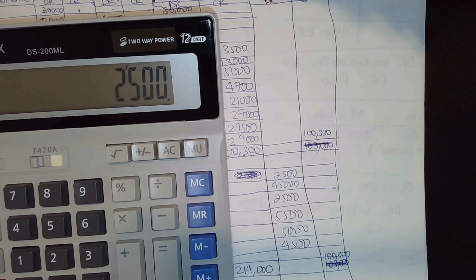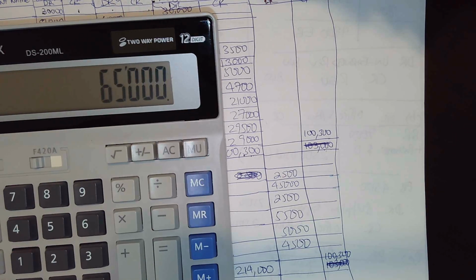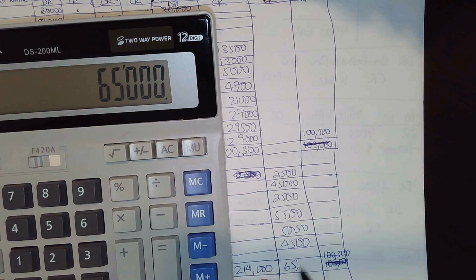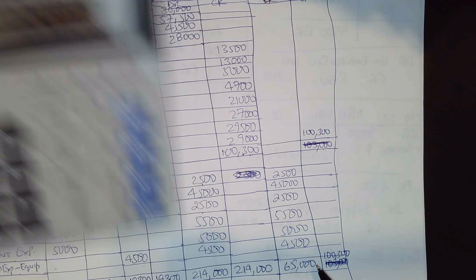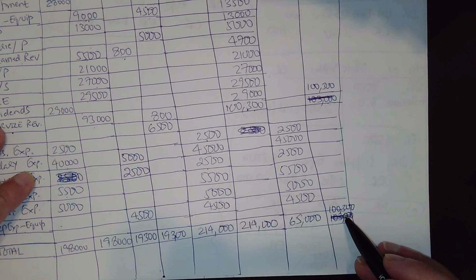2,500, 45,000, 2,500, 5,500, 5,000, and 4,500. So it's 65,000. So this year you have a total expense of $65,000 in comparison with your revenue of 100,300.